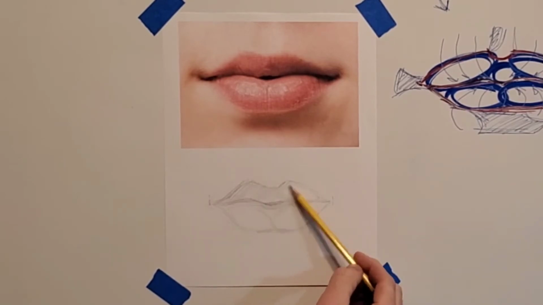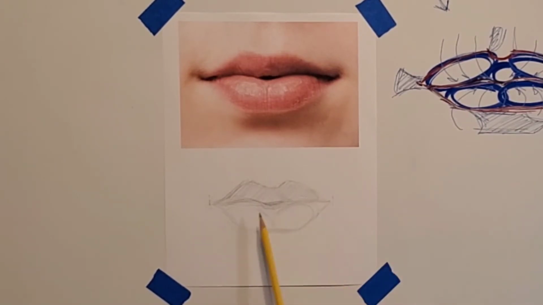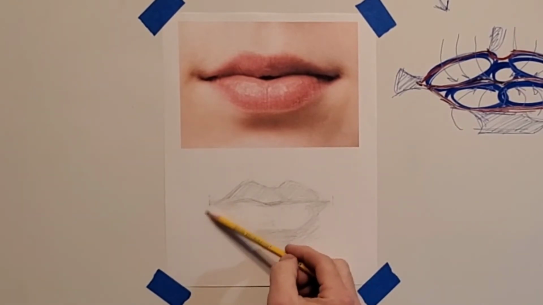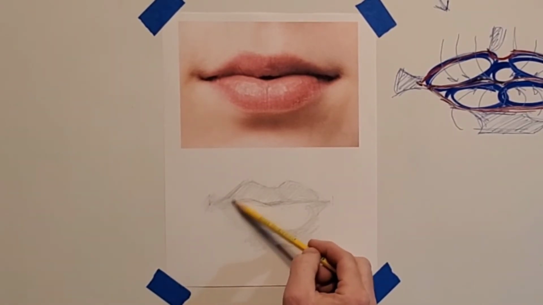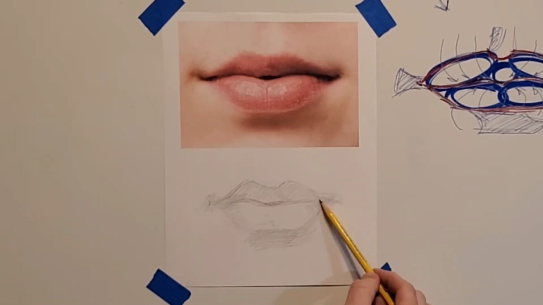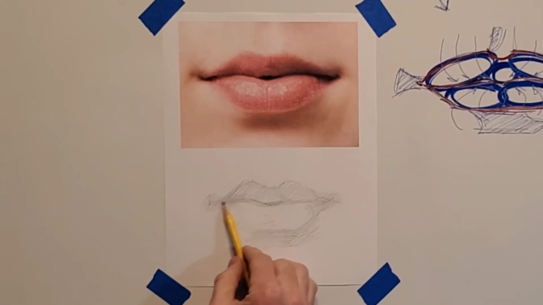Once I have everything outlined, I'll start to lay in the first layers of shadow, just really in general. Is this lip light or dark? I'm not really looking for the specific areas of highlight and shadow. I'm just squinting my eyes and trying to block things in. The upper lip is generally darker than the bottom lip, so I'm trying to lay those shades in. The corners of the mouth have shadow, and below the bottom lip has shadow. I'm trying to block all of those in, and I'll get more specific as it goes.